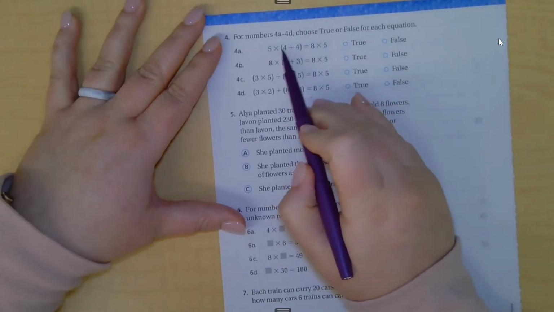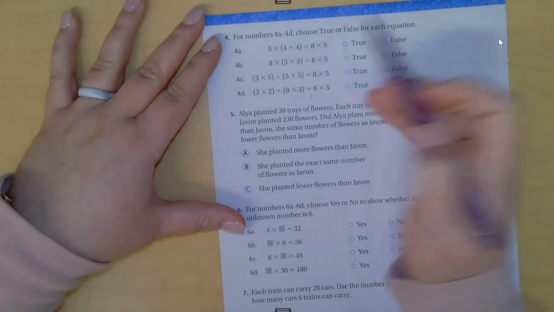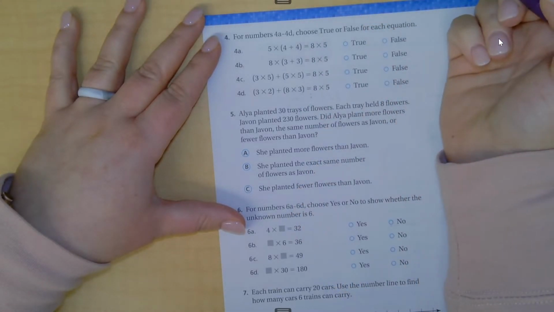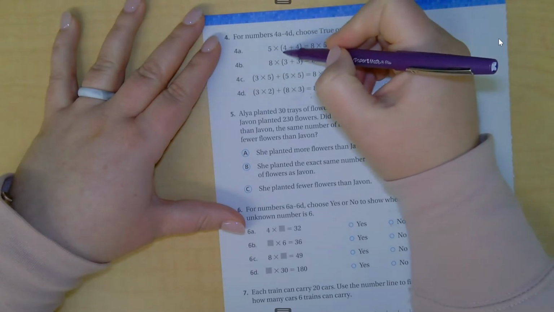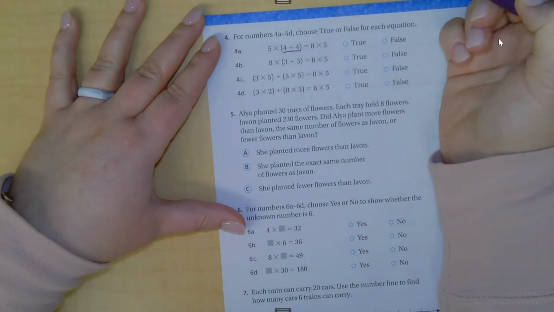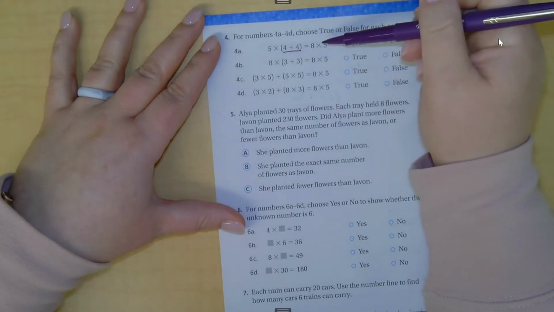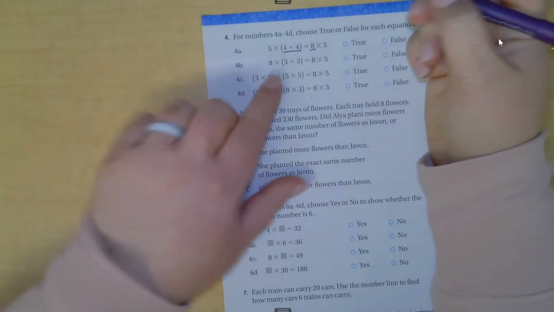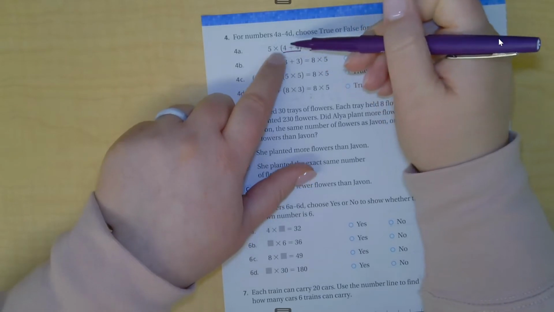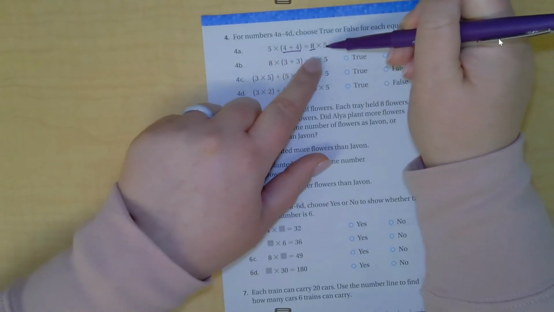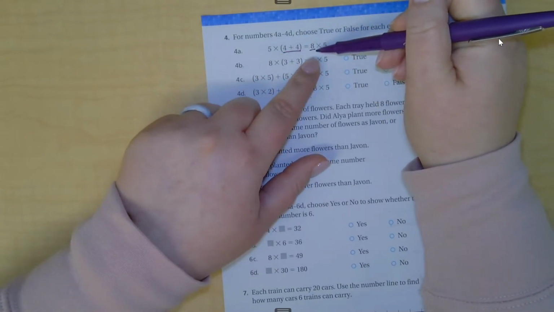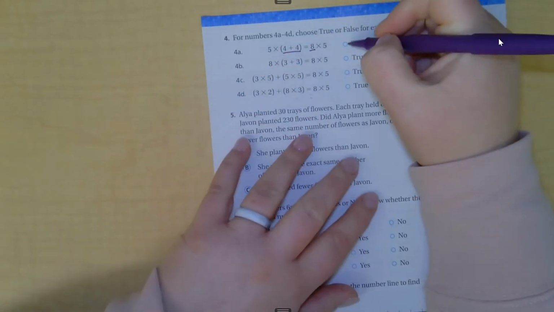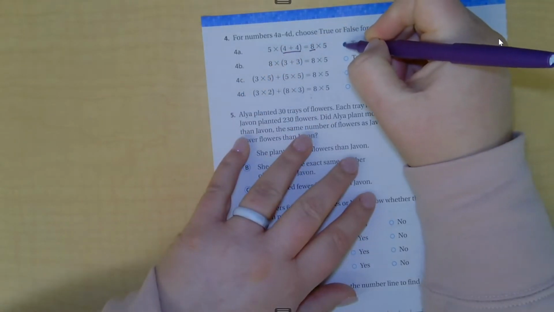So 5 times 4 plus 4 equals 8 times 5. Okay, well, let's talk about distributive property like we just did. Let's look at our addition problem in parentheses. Does this line up or equal the factor on this side that's different? So is this 5 times 4 plus 4 the same as doing 5 times 8? Yes, 4 plus 4 equals 8. So this is just the distributive property, so this is true.